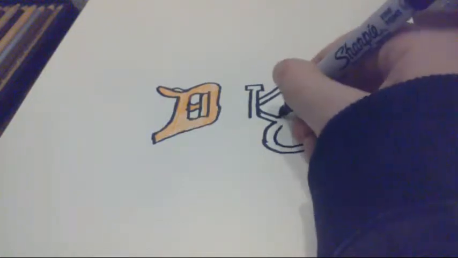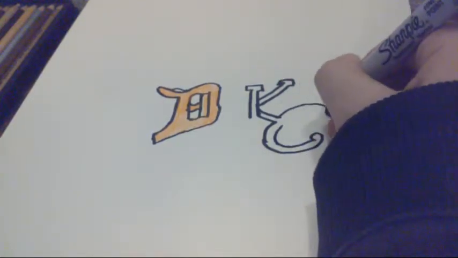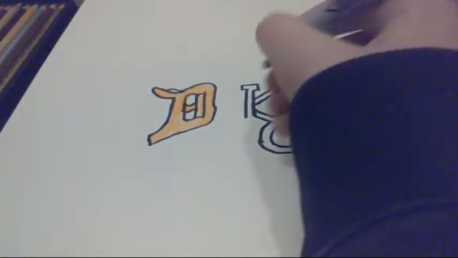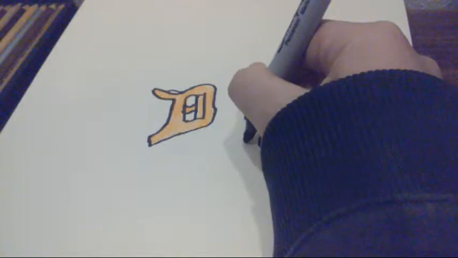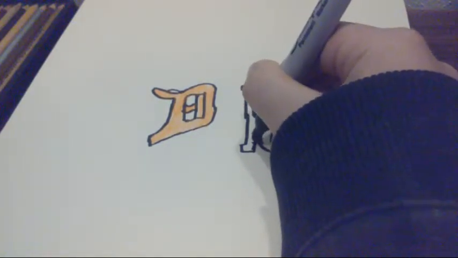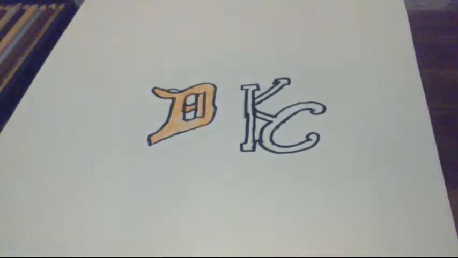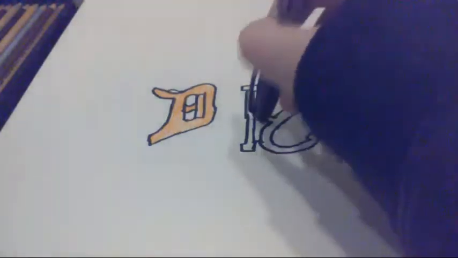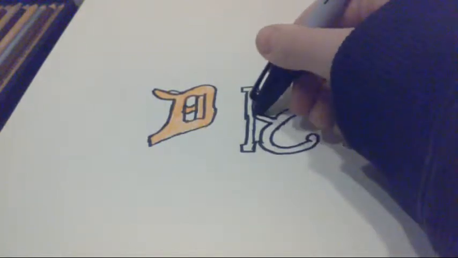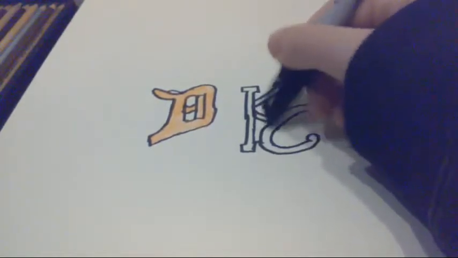Fun fact, for Little League baseball, I was actually on both the Tigers and the Royals. Okay, that's pretty good. I think something I could have done a better job on is this part of the K. Try to stay with me on this one, but it actually goes into this part of the C. It doesn't go in the middle.